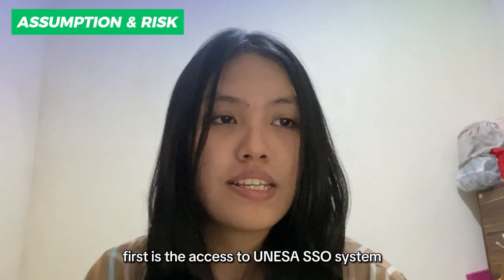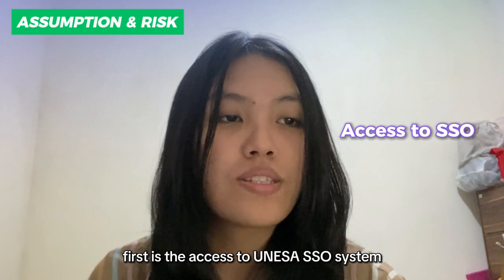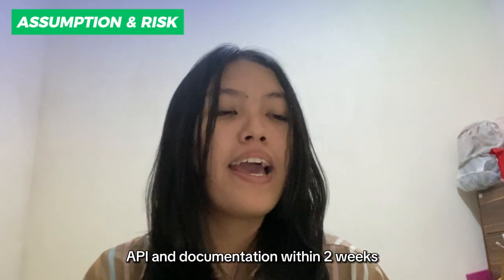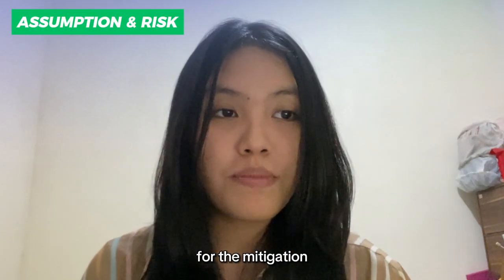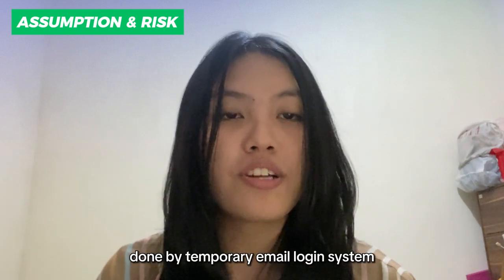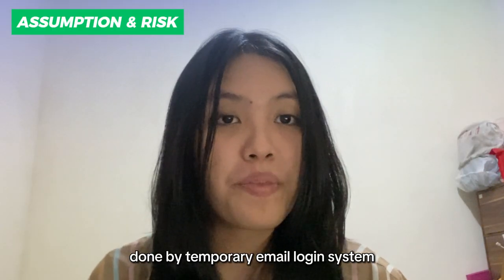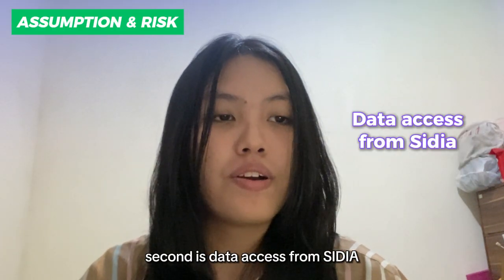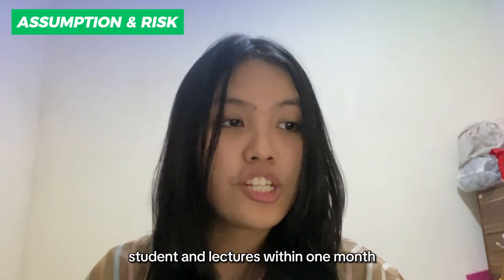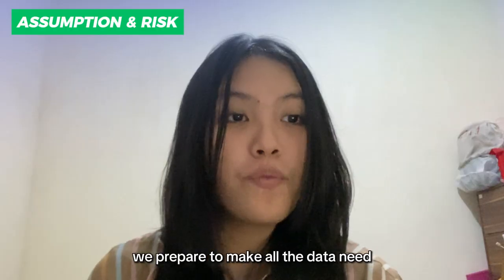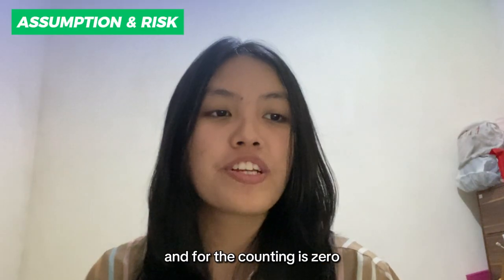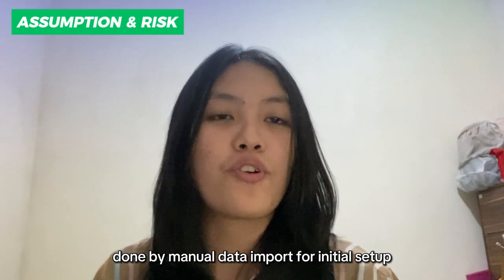First is the access to UNESA SSO system, with the assumption they have full access to SSO API and documentation within 2 weeks. For the mitigation, we prepared an early technical meeting with PPTI, and the contingency is done by a temporary email login system. Second is data access from CDIA, which includes courses, students and lecturers within 1 month. For the mitigation, we prepare to map all data needs and request access on day 1. And for the contingency, it is done by manual data import for initial setup.